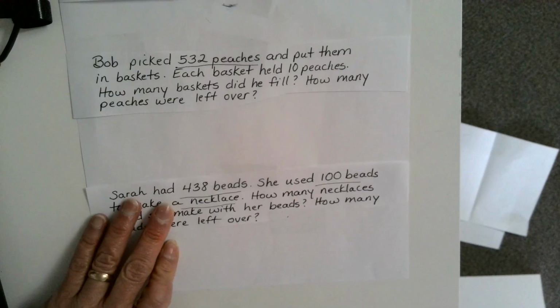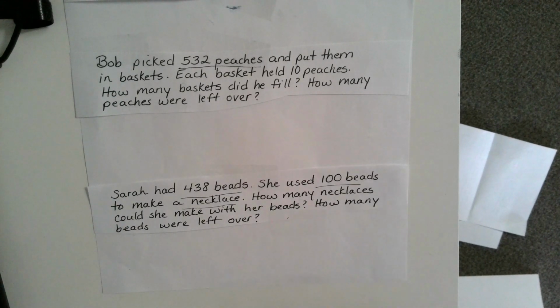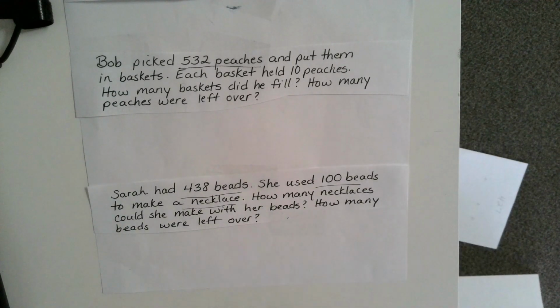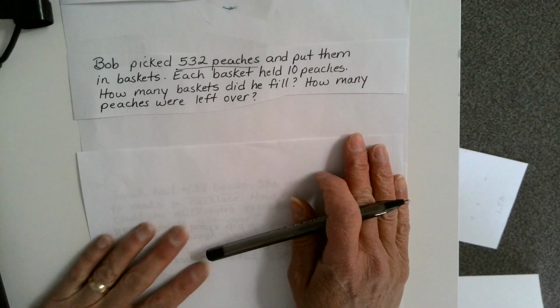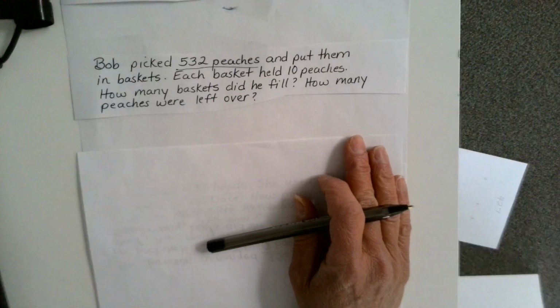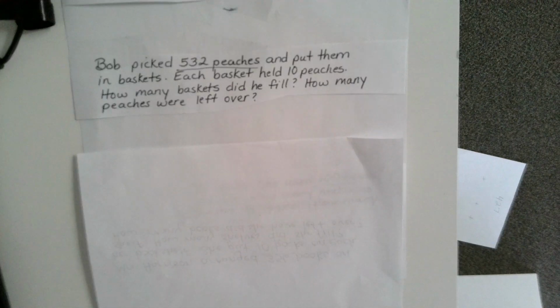Another problem you'll see that would be helpful to use your secret code cards for is one like this. Bob picked 532 peaches and put them in baskets. Each basket held 10 peaches. How many baskets did he fill? How many peaches were left over?